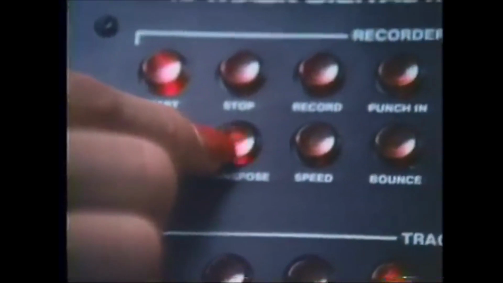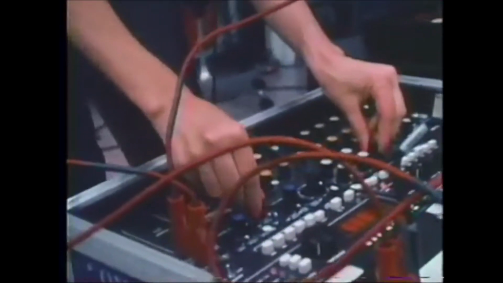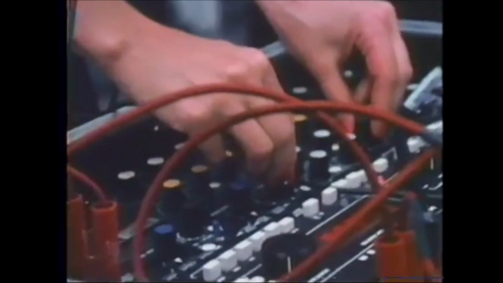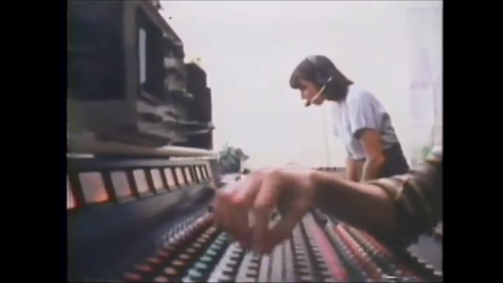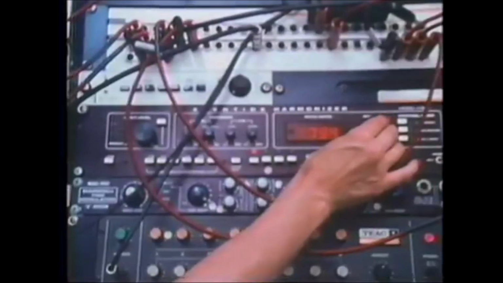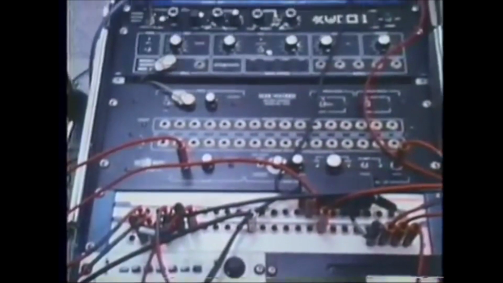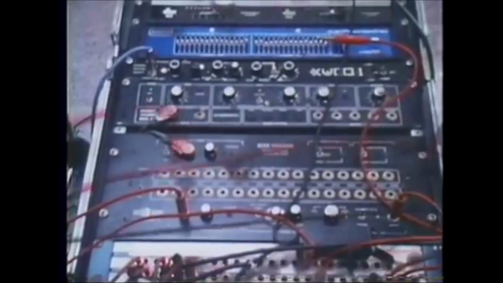Suzanne Ciani, electronic composer. She captures the indefinable and turns it into music. Her instruments are synthesizers. Her vocabulary, words like reverb, delay, amplitude.